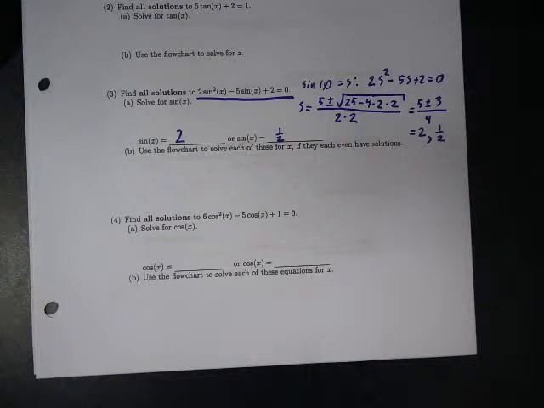Are those two equations each simpler to solve than the equation we started with? Okay. So we've made our life better by doing two equations. What's the solution to sine of x equal to 2? There are no solutions to that equation.